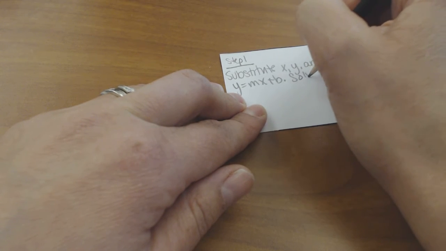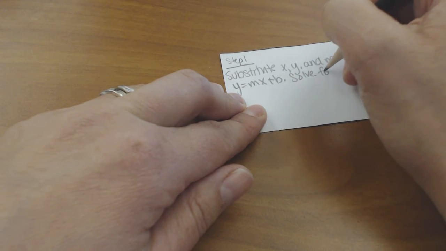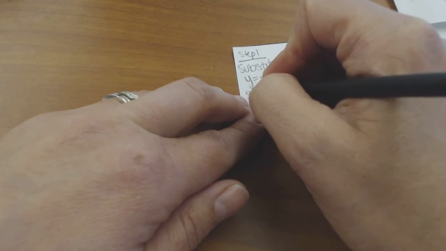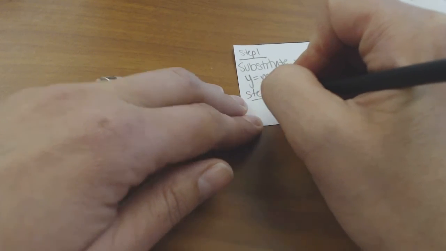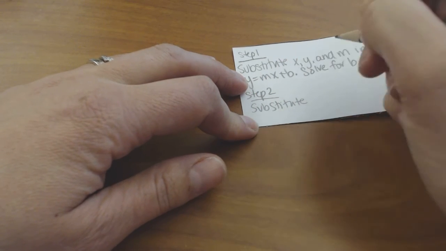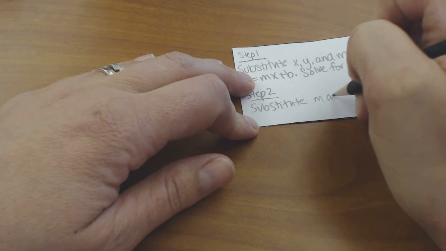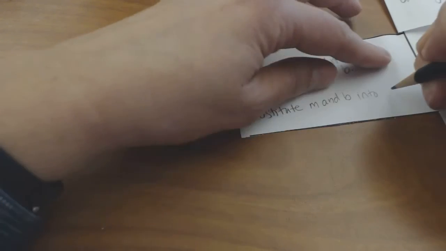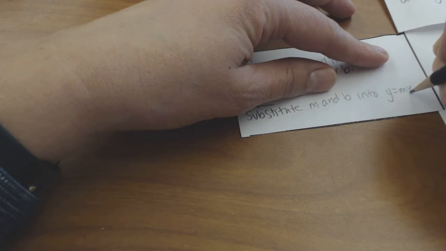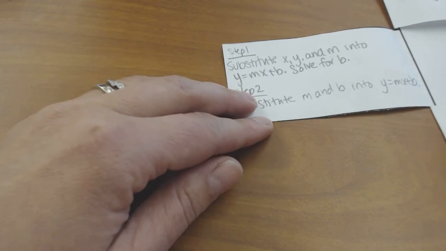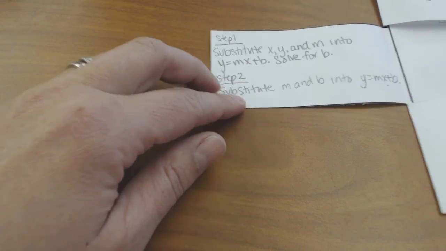Then we're going to be solving for b. That's our first step. Our second step is substitute only m and b into y equals mx plus b. So that's just like what we were doing before in our first door. And once you do that, we're going to get our answer.